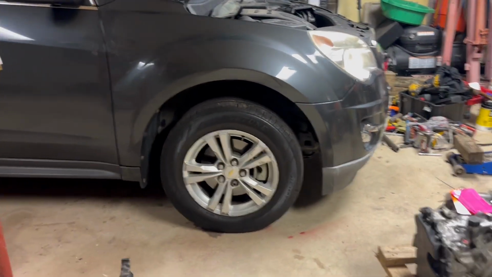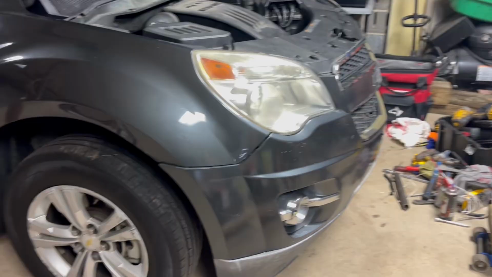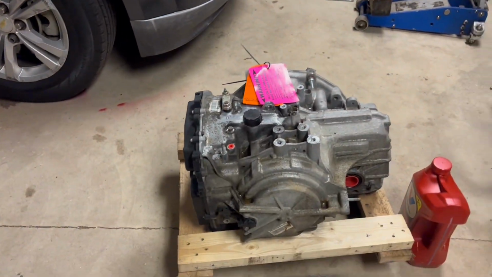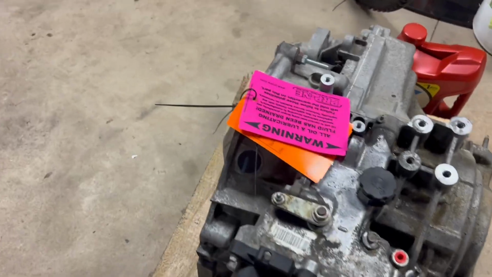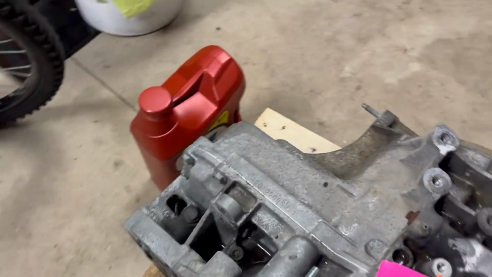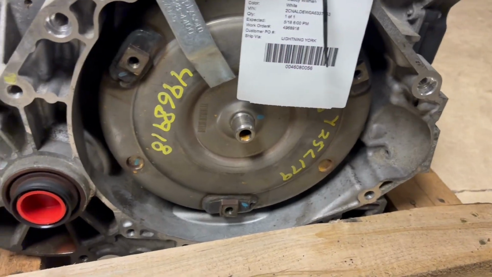This Chevy Equinox needs a transmission. This is the new transmission we're gonna put on, as you guys can see. This is a top converter on it.